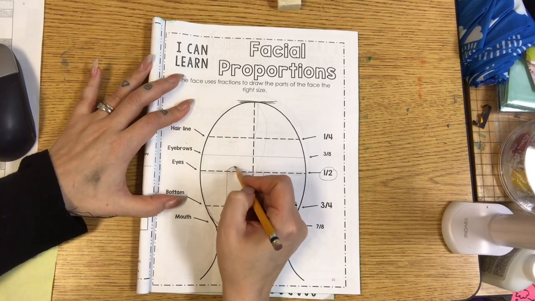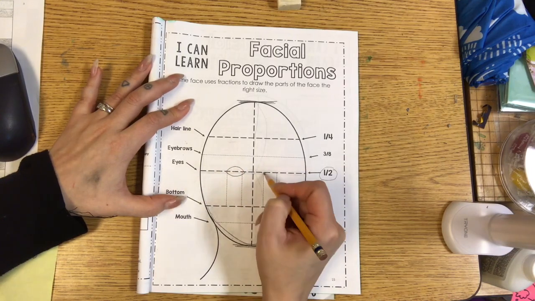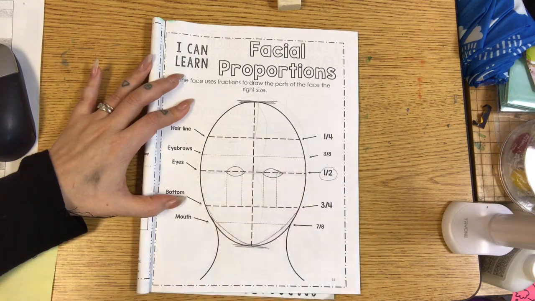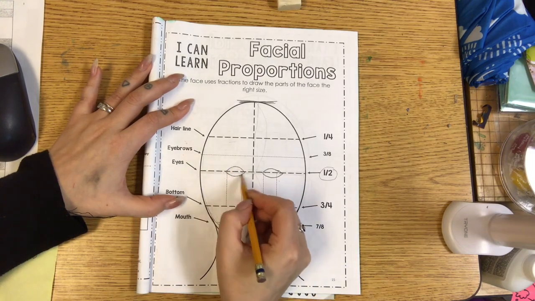There's some guidelines here. You can fill out the eye shape in here. The eye shape is going to be a football or a lemon shape. Again, look in the mirror and the corners of your eyes are going to be pointy. They're not oval. So try and draw a football or a lemon shape.